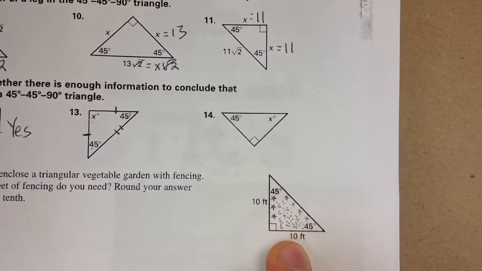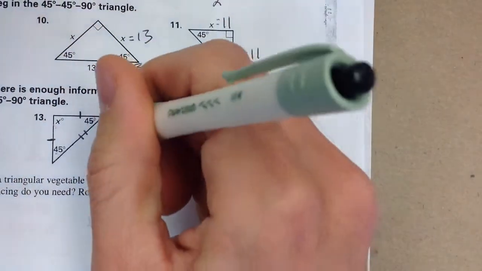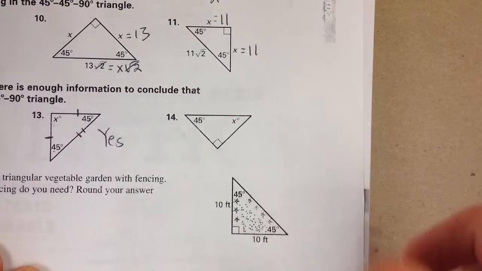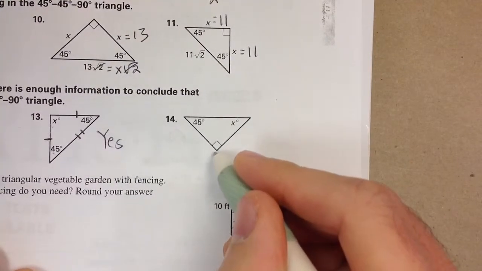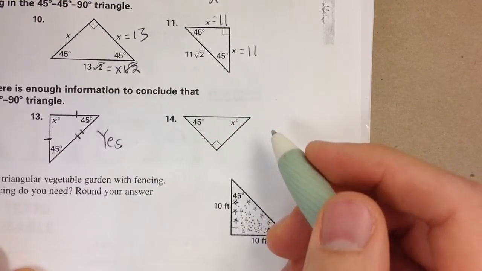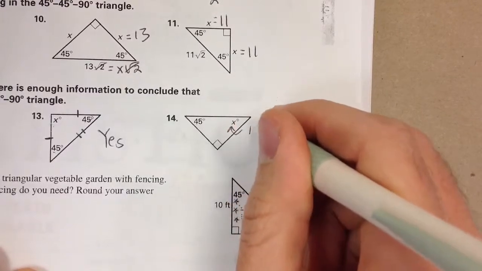Nice. Terry, number 14, do we have enough info? Yes. And why? There's a 90-degree angle, and a 45-degree angle. Exactly.